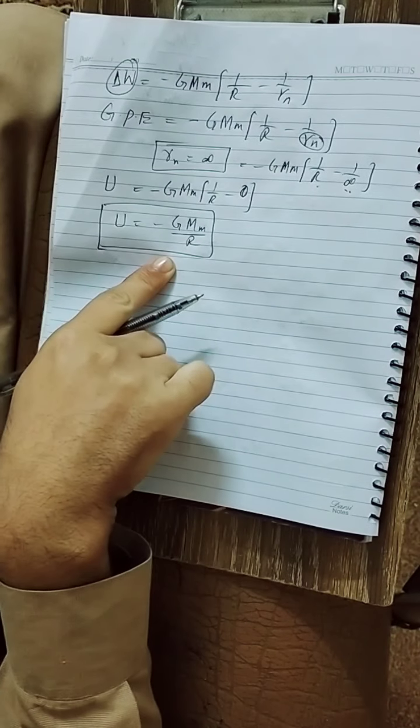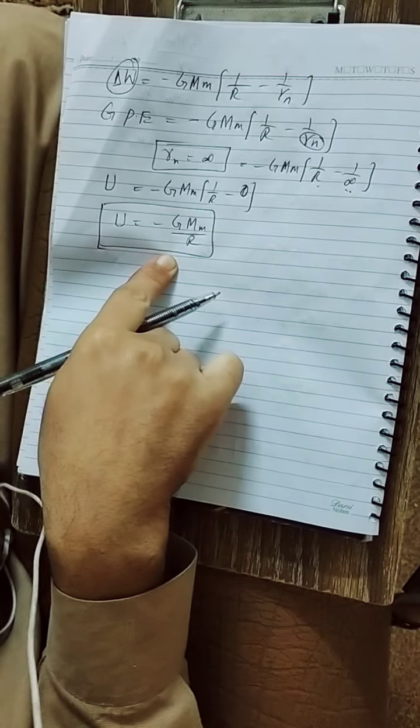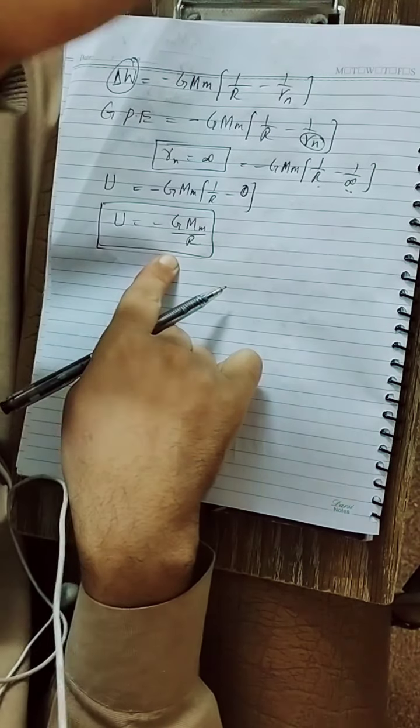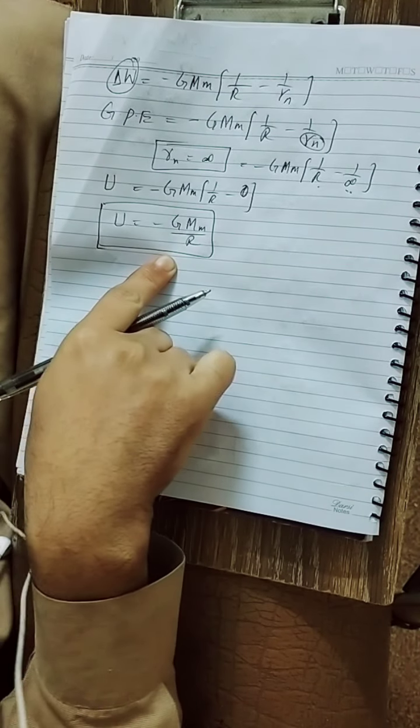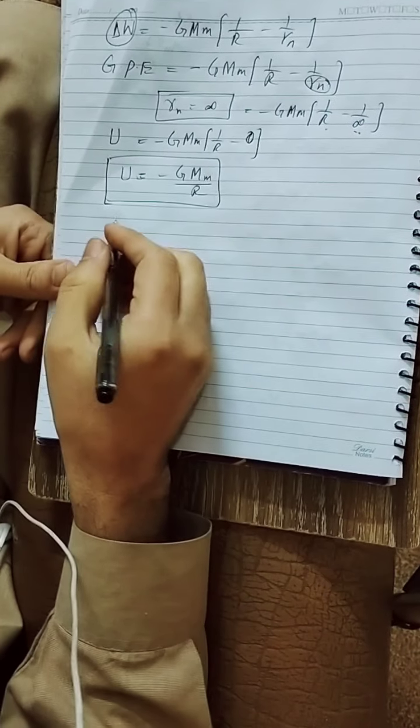Absolute gravitational potential energy means work done from Earth's surface up to infinity. Up to infinity means against the total gravitational field. Okay. So this is the absolute gravitational potential energy.